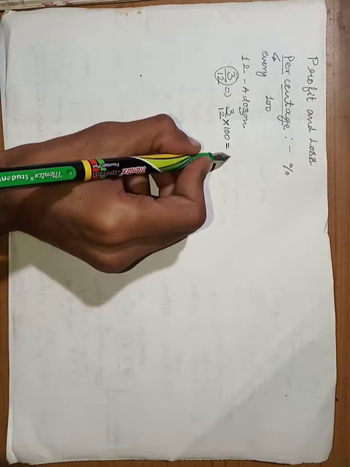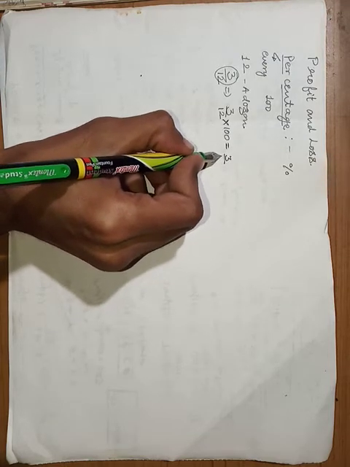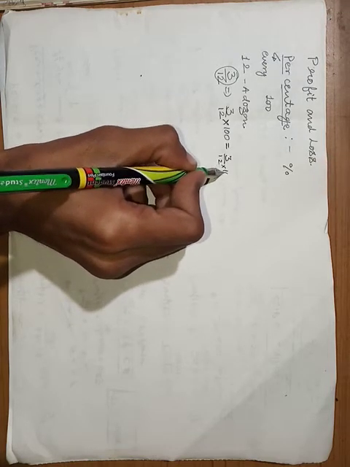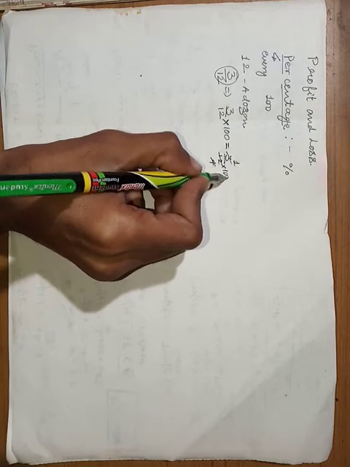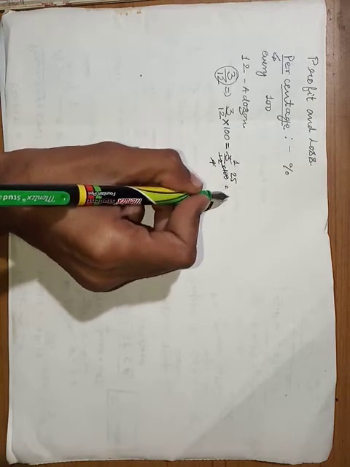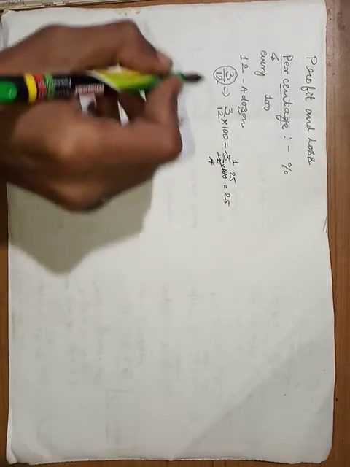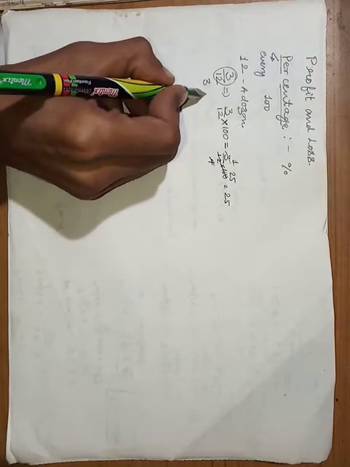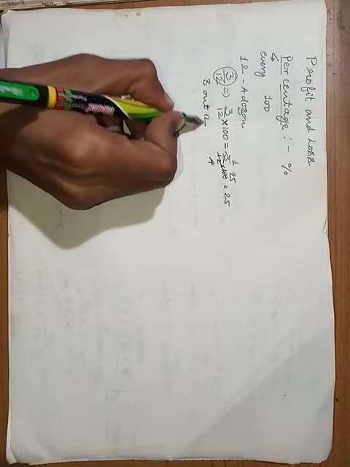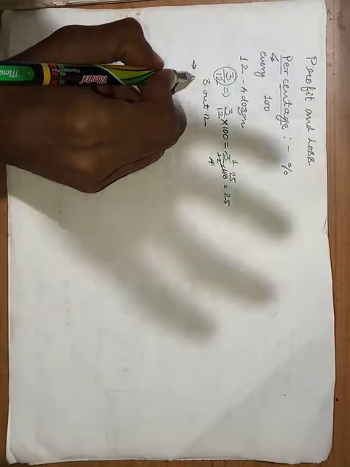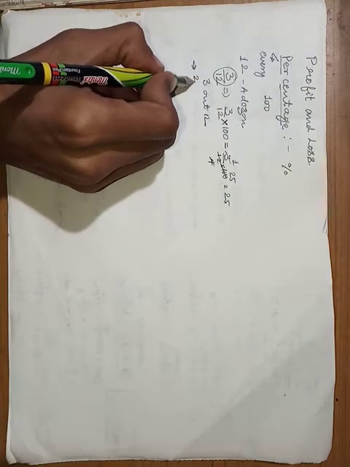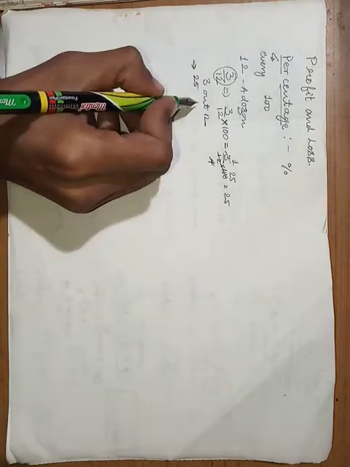So that would be equal to 3 upon 12 into 100, that is equal to 1 by 4, and 4, 25. That means if you extract 3 out of 12, then it certainly means that you would have taken out 25 items out of 100.